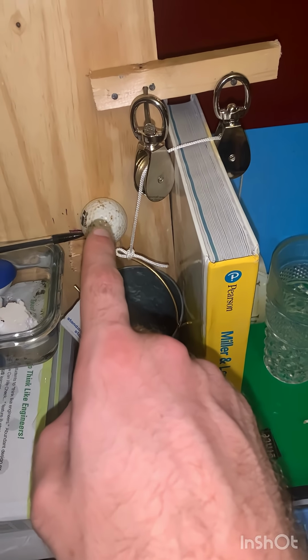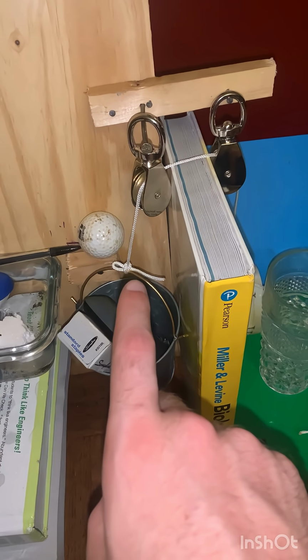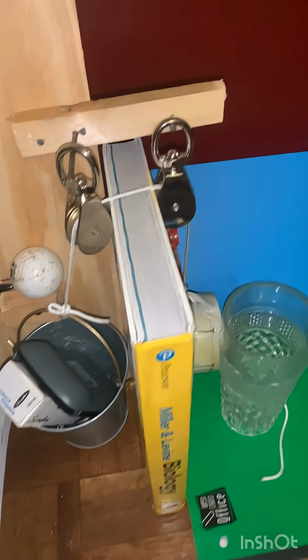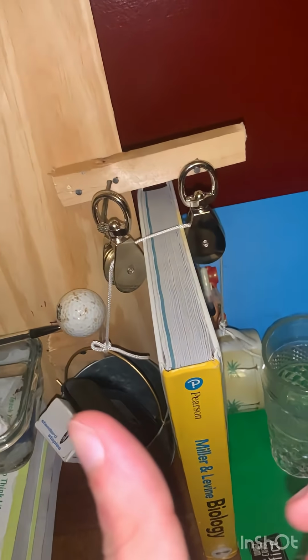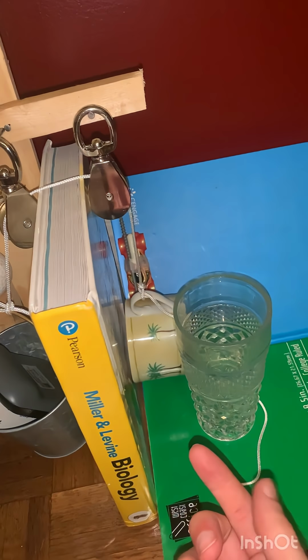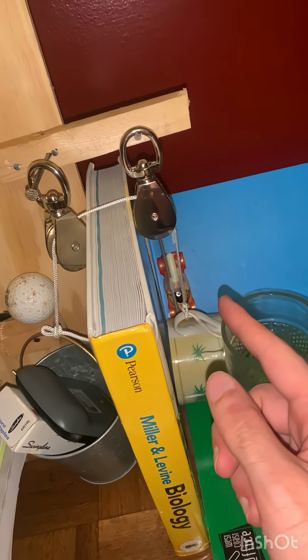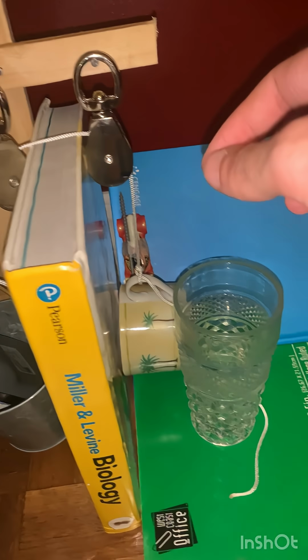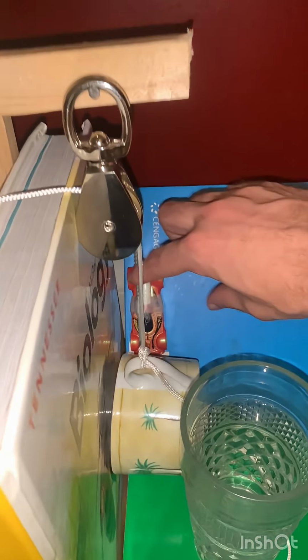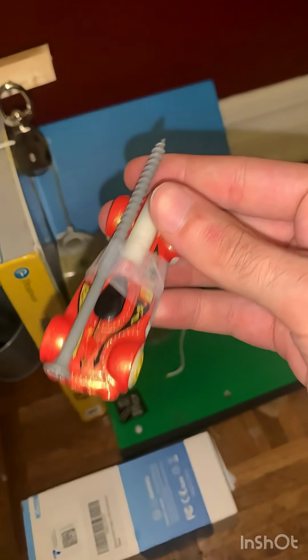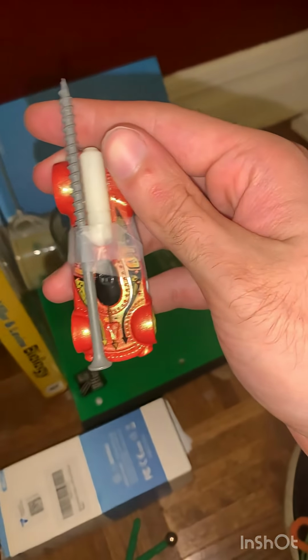And just the weight from the golf ball will give this bucket enough gravitational force downward that it'll cause this pulley system to fall out of its equilibrium, and it's going to pull up this cup. And once this cup is pulled up, I'll show you here, it'll free this car right here that has a pretty cool mod to it.